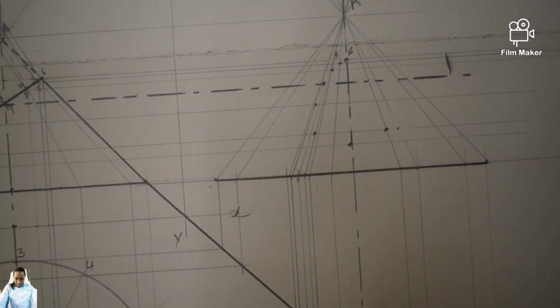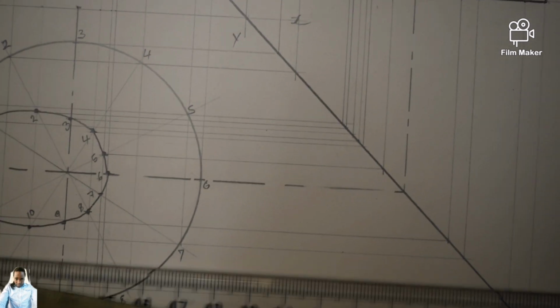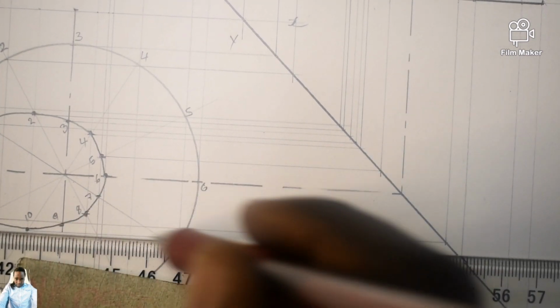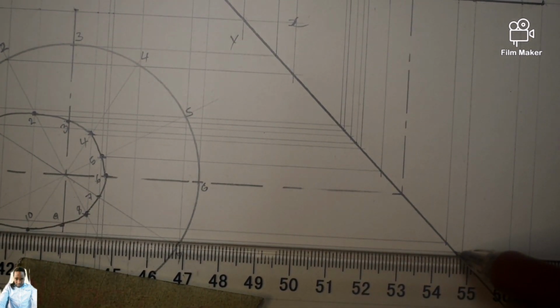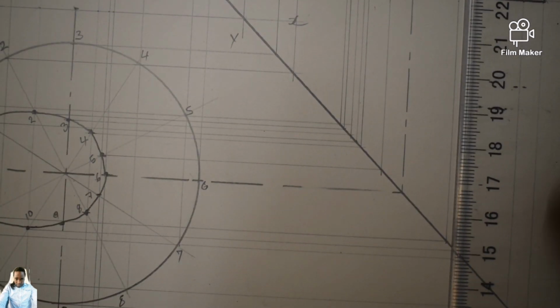So point 10. Come back to your top view, which is this point 10. There you go. Once it touches here, take it up.